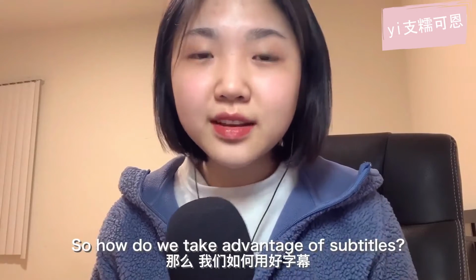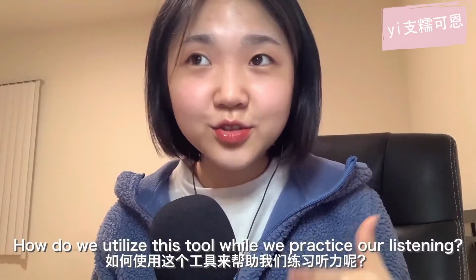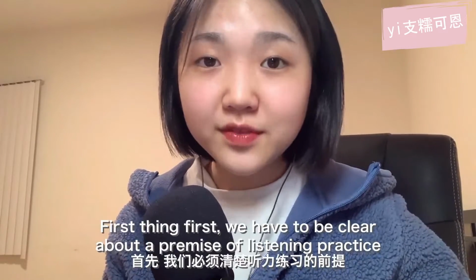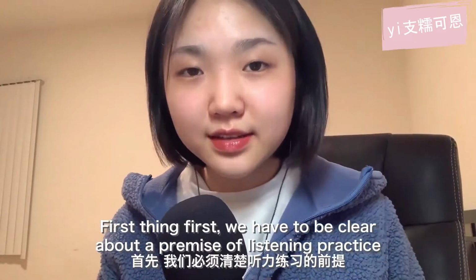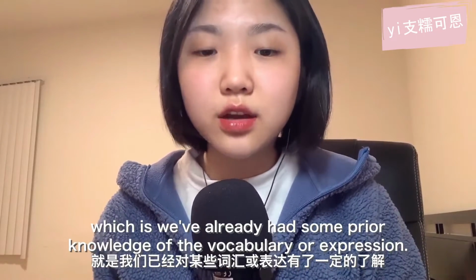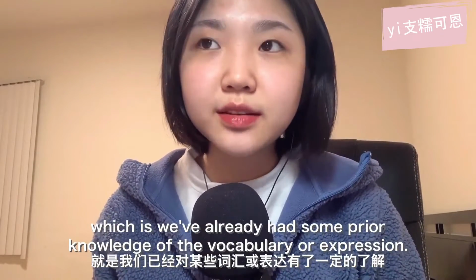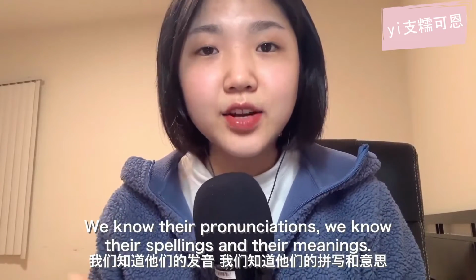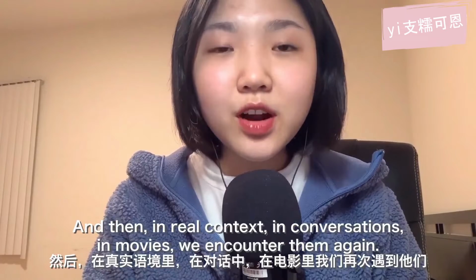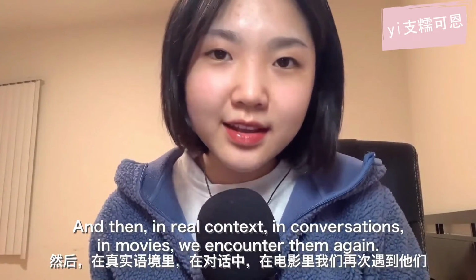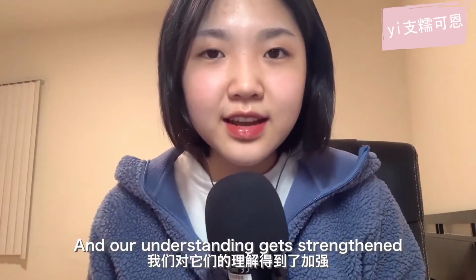So how do we take advantage of subtitles? How do we utilize this tool while we practice our listening? First things first, we have to be clear about a premise of listening practice, which is that we've already had some prior knowledge of the vocabulary or expression. We know their pronunciations, we know their spellings and their meanings. And then in real context, in conversations, in movies, we encounter them again and our understanding gets strengthened.